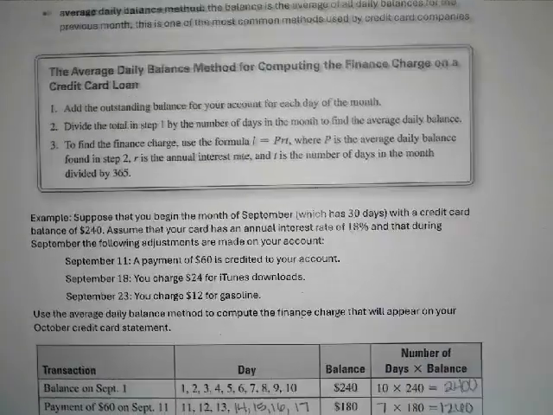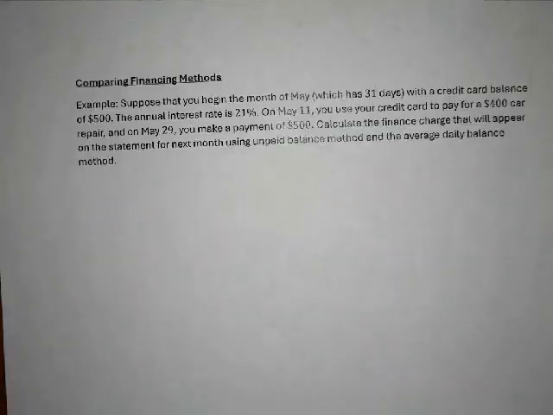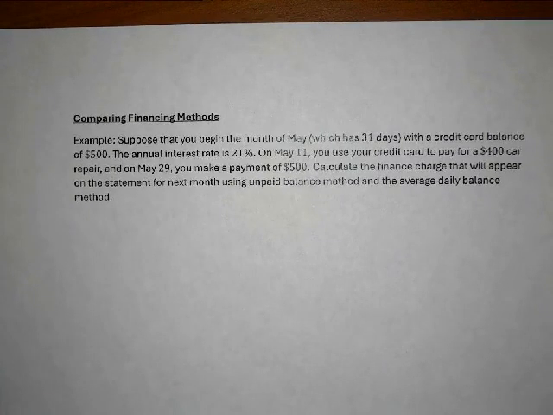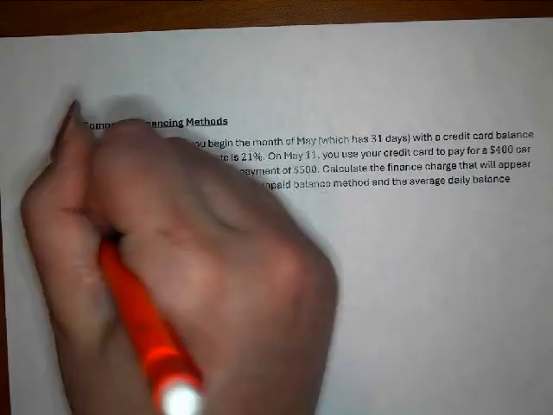This example is comparing two finance methods. It says, suppose that you began the month of May, which has 31 days, with a credit card balance of $500. The annual interest rate is 21%. On May 11th, you use your credit card to pay for a $400 car repair, and on May 29th, you make a payment of $500. Calculate the finance charge that will appear on the statement for the next month using the unpaid balance method and the average daily balance method. The first thing we're going to do is work with the unpaid balance method.